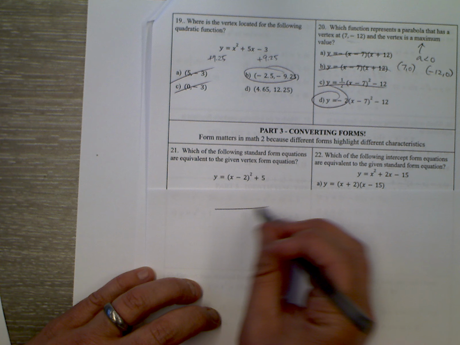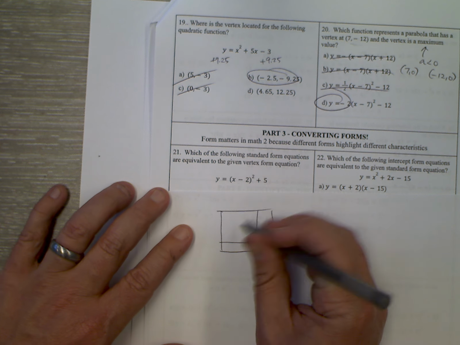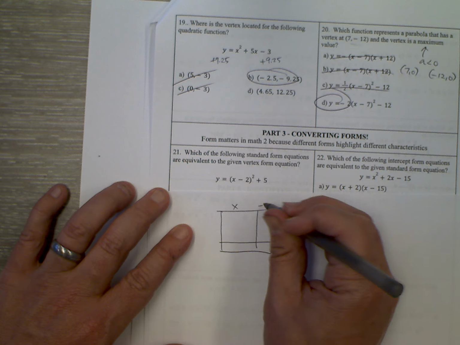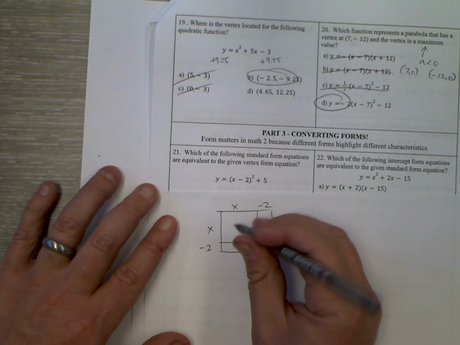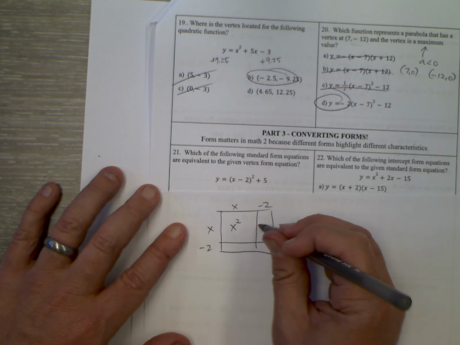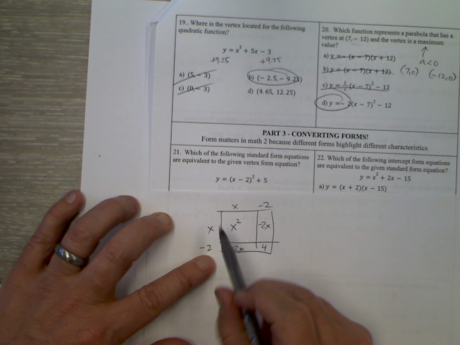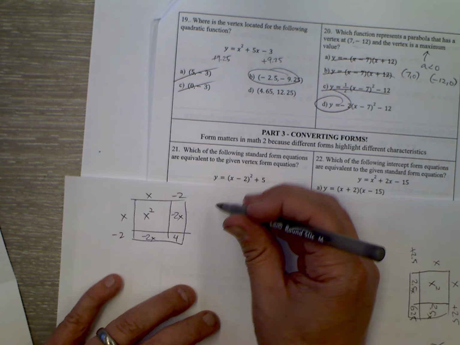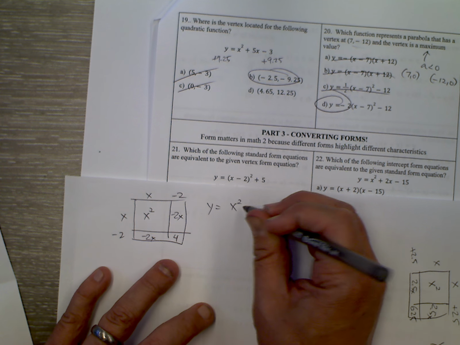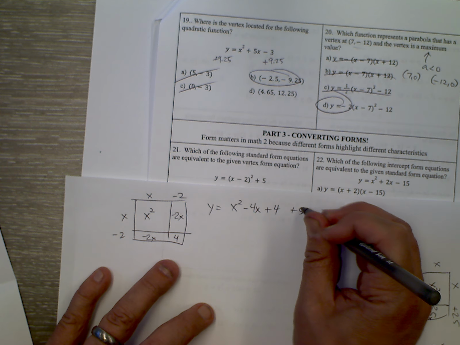Converting forms, aren't you beautiful? All right. Well, we've got these here yet again. We're multiplying x minus 2 times x minus 2. Converting to standard form always means multiply. Standard form doesn't have any special parentheses to highlight critical characteristics. So I just multiply that whole thing out, and I end up with y is equal to x squared minus 4x plus 4.